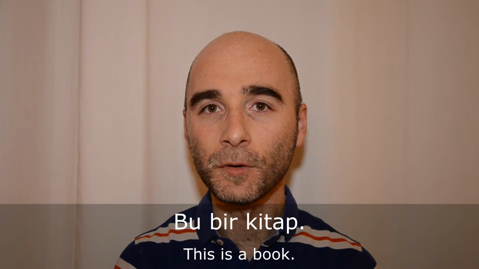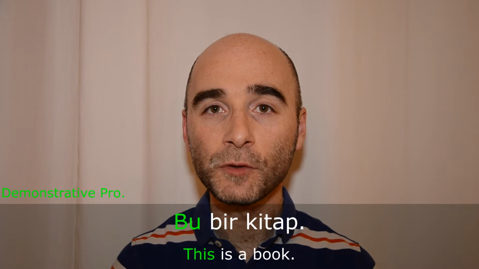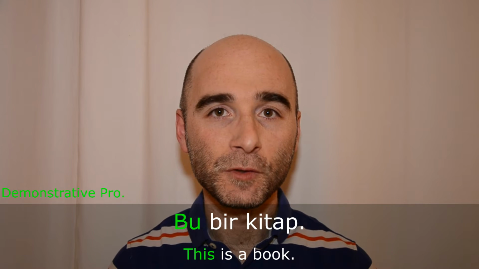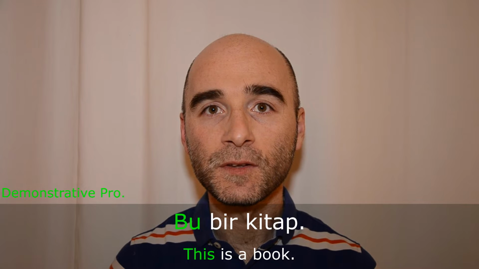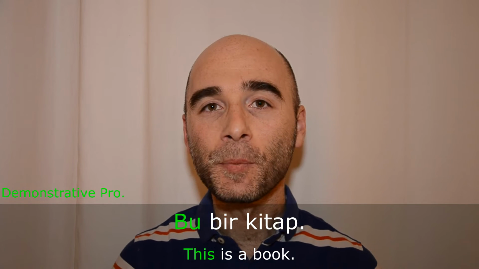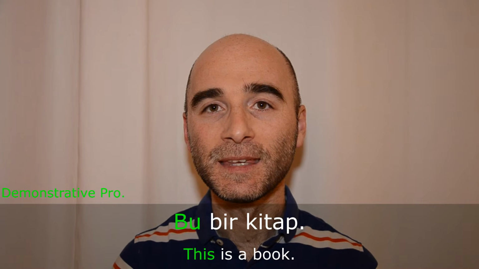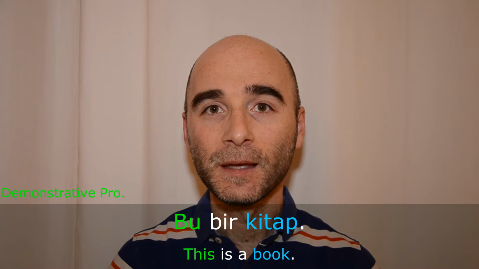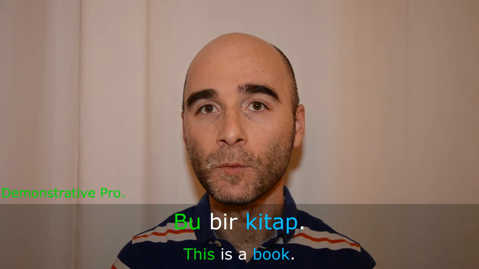This is a book. Bu is the demonstrative pronoun, but bu is also used as demonstrative adjective, which you're going to see in another example in a second. And the predicate of this sentence is kitap, and it is a noun. It is not a conjugated verb.